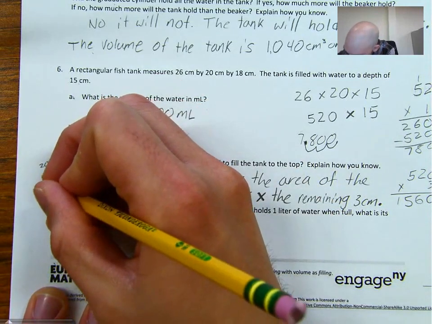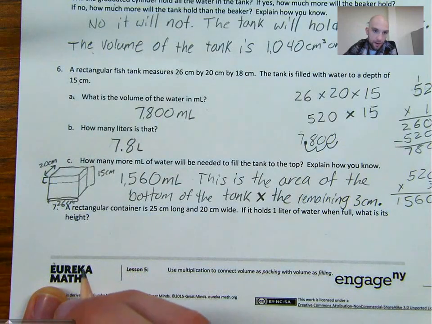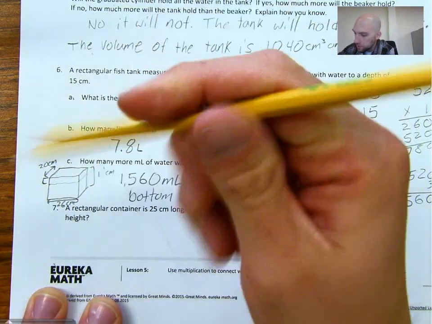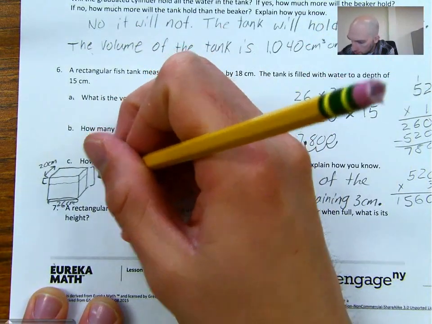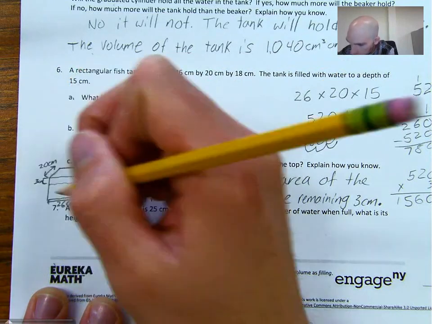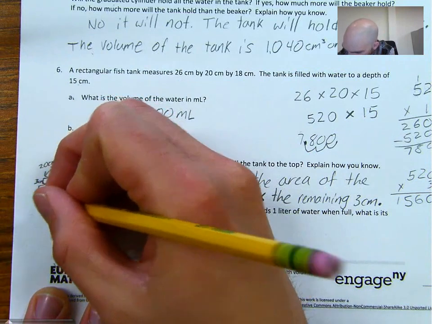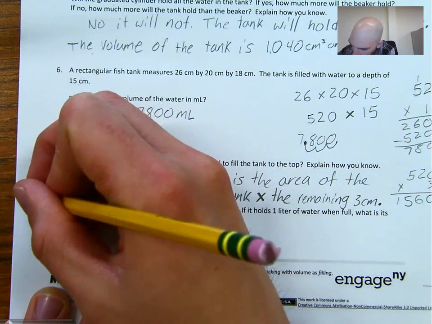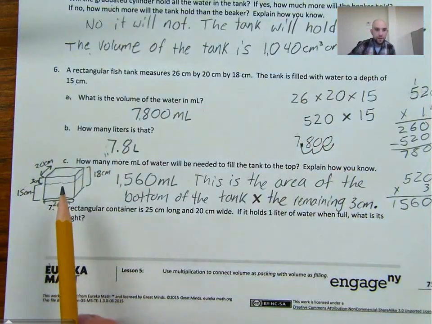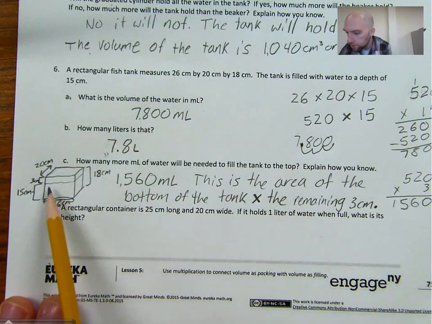This little piece right in here between the, sorry, this is 18 centimeters altogether. This little piece here is 3 centimeters. And the part with the water in it down here is 15 centimeters. So this is what we figured out the first time. It's up to that water level. I'm going to shade in my water so you can see that that's full.